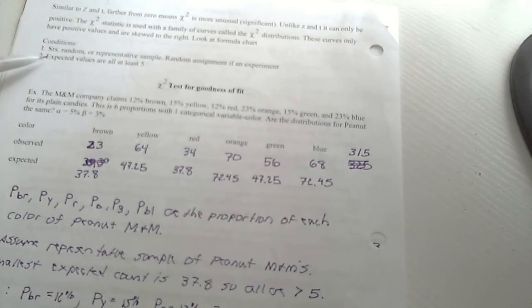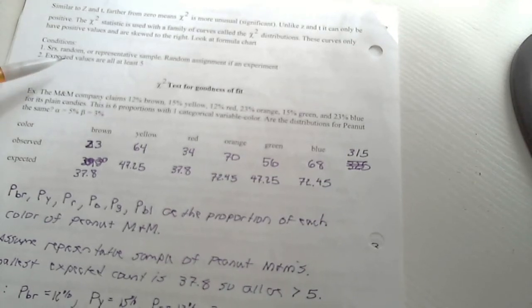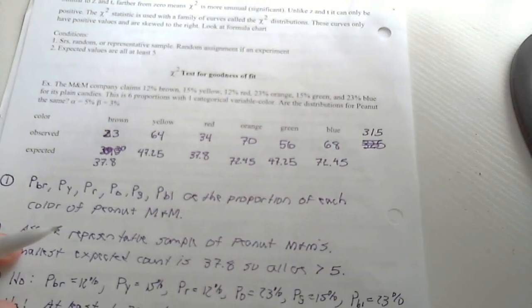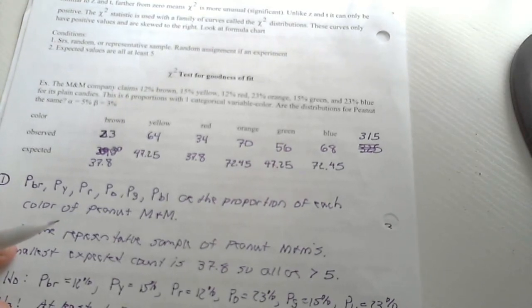For the nearly normal condition, in this case, let me start again. We just need our expected values all to be at least 5. So we'll calculate these from the calculator and analyze them. I'll usually just have you report out what the very smallest expected value was. If the smallest one is bigger than 5, then we'll know that all of them are bigger than 5.